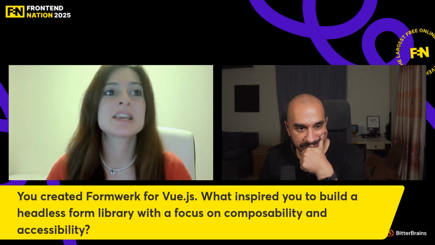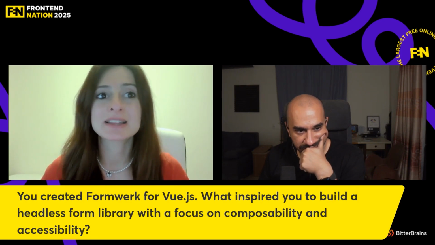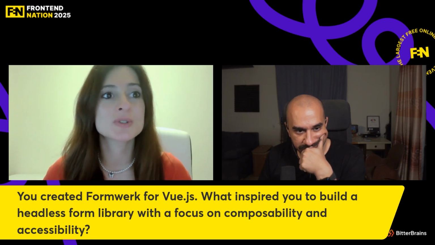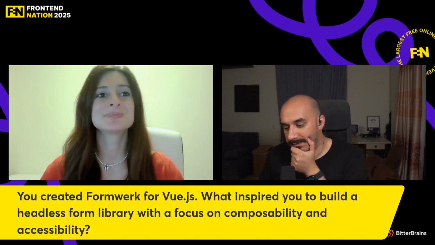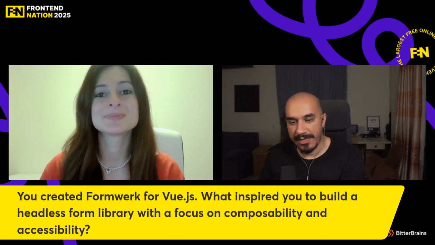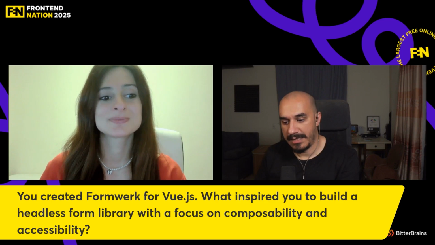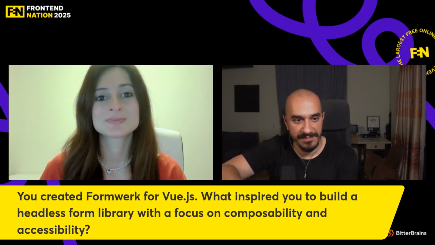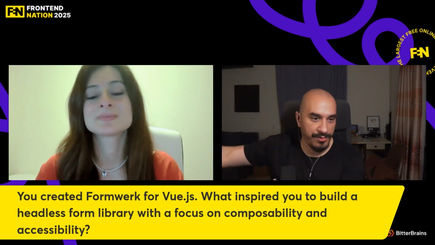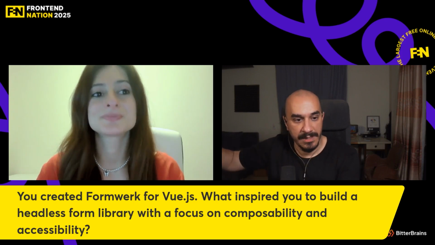Someone is asking, you created Formwerk for Vue.js. What inspired you to build a headless form library with a focus on compatibility and accessibility? Because looking at the spectrum that I showed at the start of the talk, you always have to choose between a headless library that only does validation or maybe state management for you, or a UI library that handles these aspects like the accessibility and the internationalization.